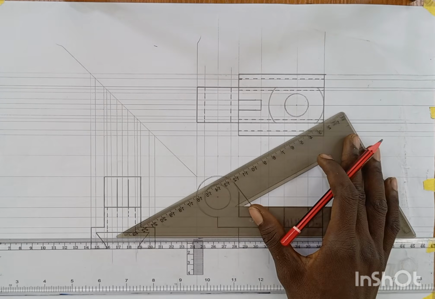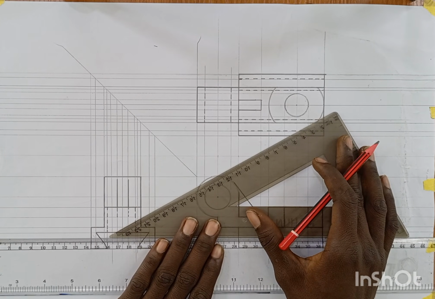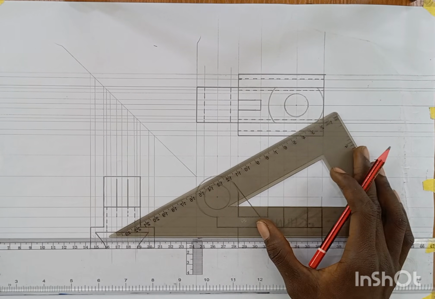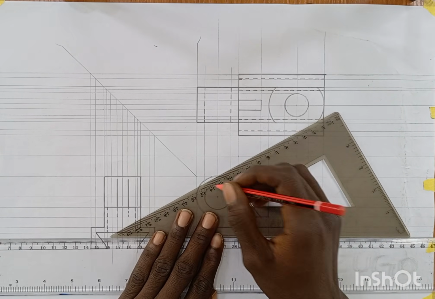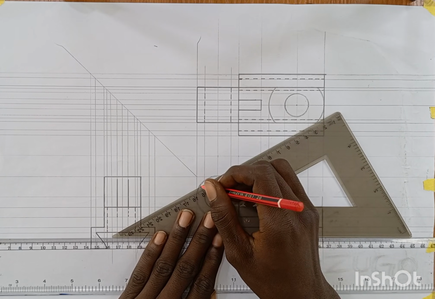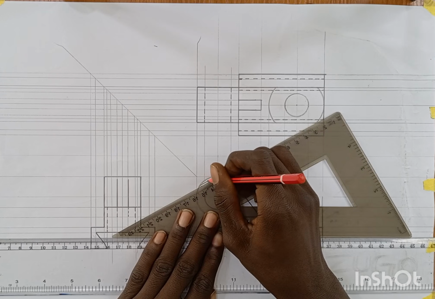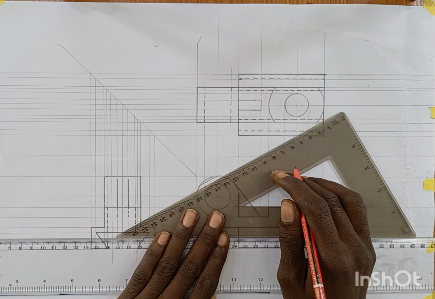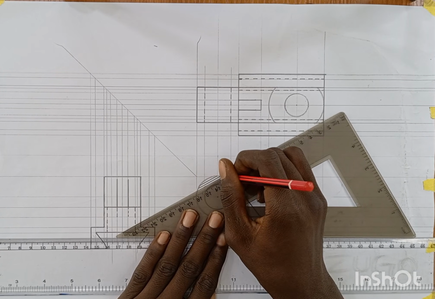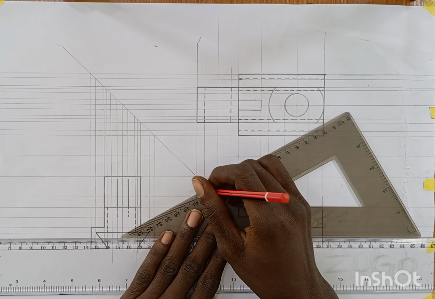So we do section at 30 degrees. The distance between the two parallel lines should be parallel. So if you make it like this, they're going to be parallel. The distance should be between 2 to 2.5 millimeter. So like this, you can just estimate it. You don't need to even measure. You just make an estimate. This one is a little bit too small.